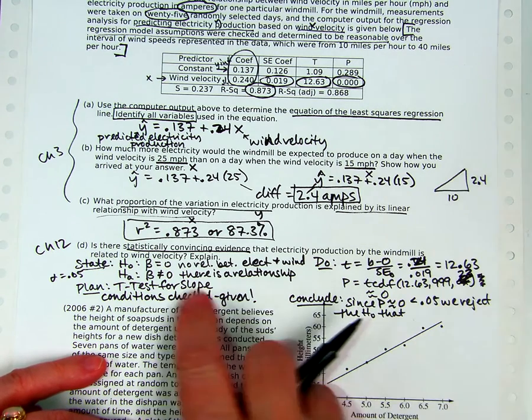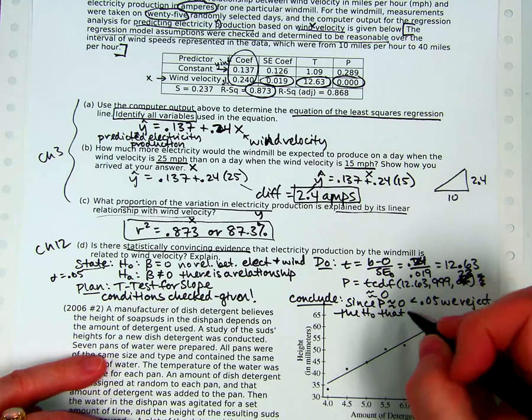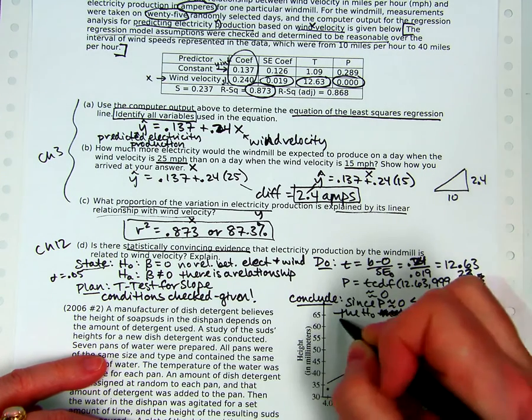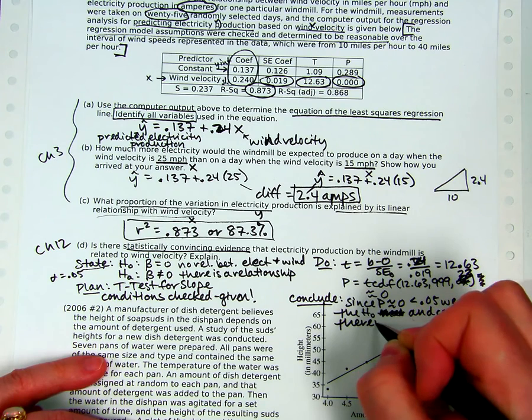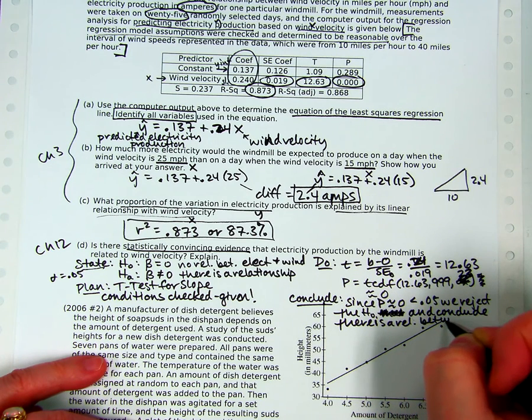We're rejecting that there's no relationship and concluding there is a relationship. I'm going to skip that part. I'm going to say and conclude there is a relationship between wind and electricity.